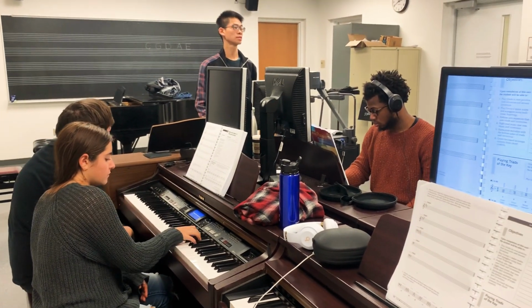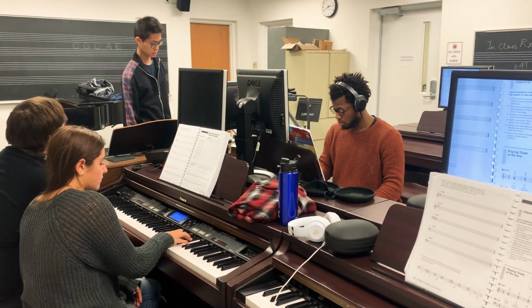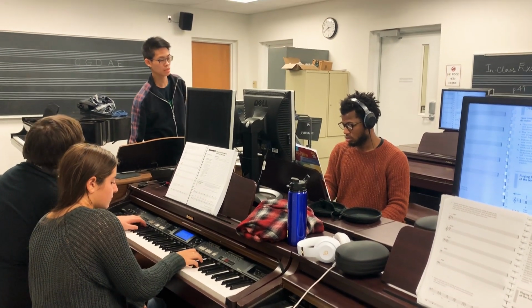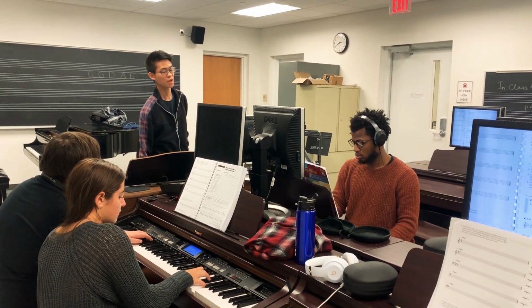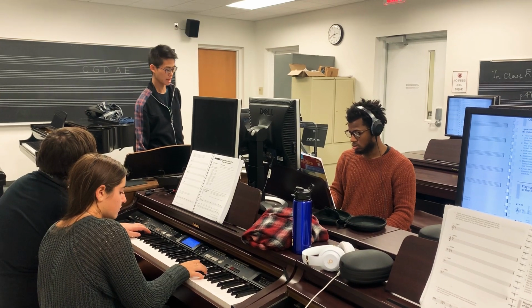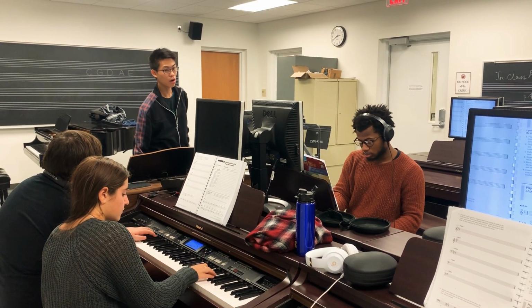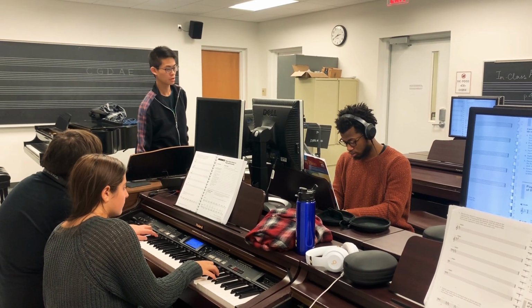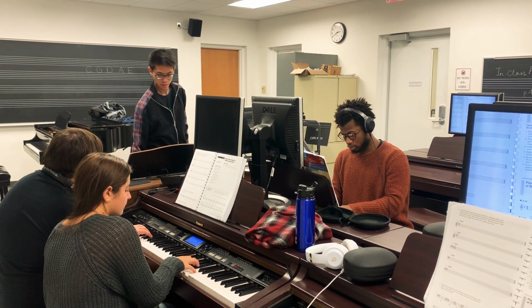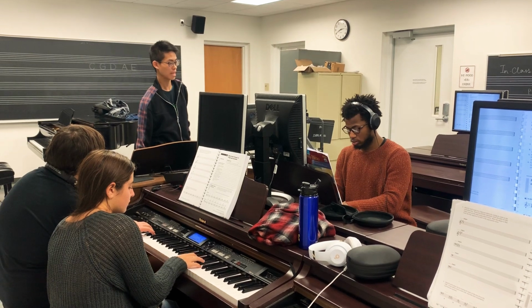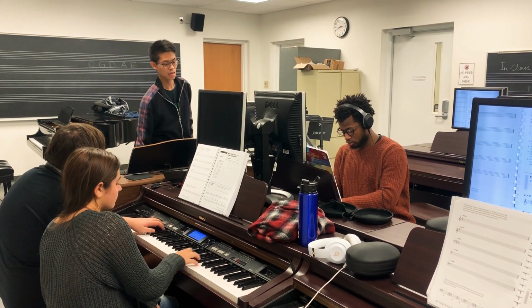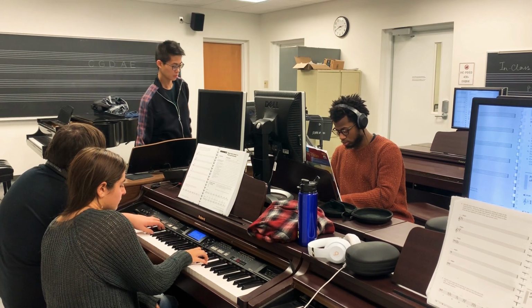Okay, let's run through the D flat. We have D flat, the tonic, which has F natural and A flat, D flat. The second chord is all flats, right? And the third chord, we have F, A flat, and C. Then all black keys on the fourth chord, the subdominant chord.